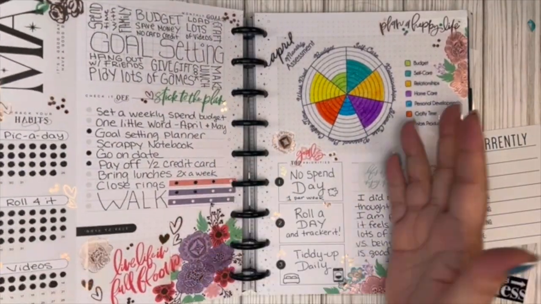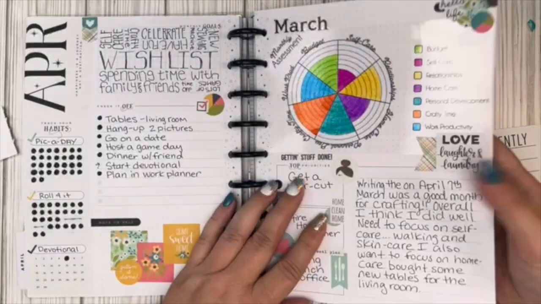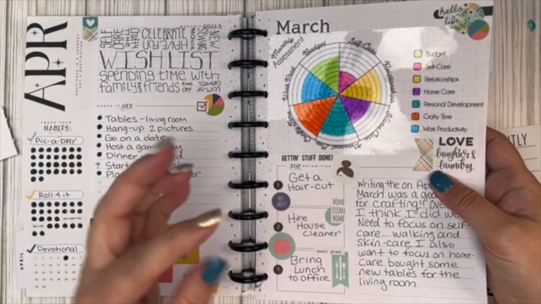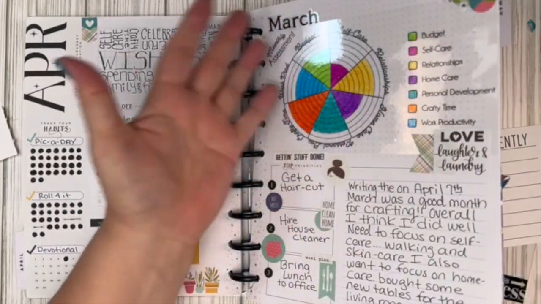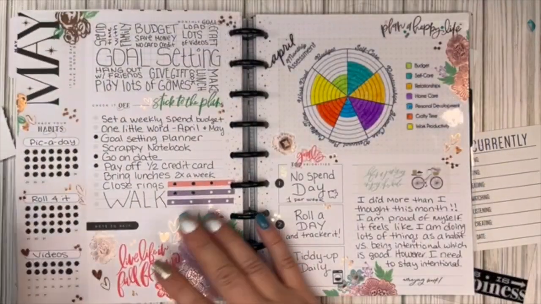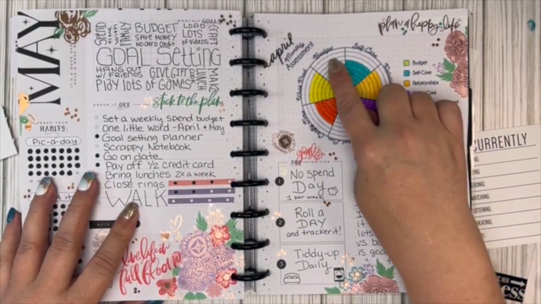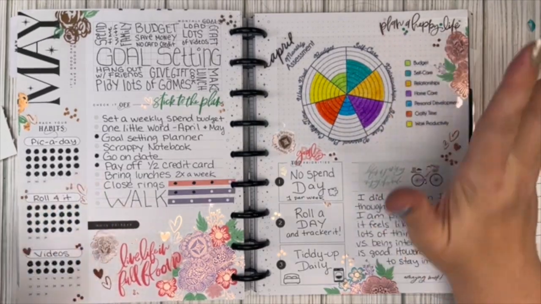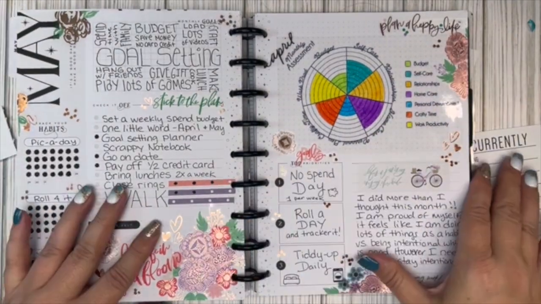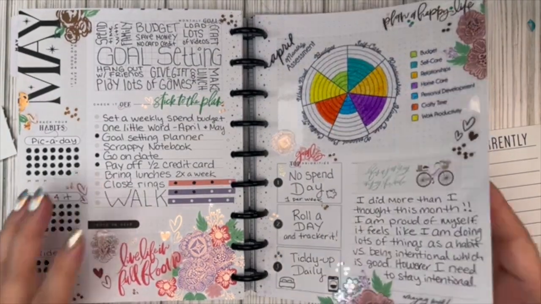And I really do feel like I've done that. I did that in April. I actually went up quite a bit in April. But it's kind of interesting, because if you focus on some things, others aren't going to be as high. You're not going to have 10 in every category. So for April, I was really low on the budget, and then I was really low on personal development. So those were some of the things that I tried to work on for May.